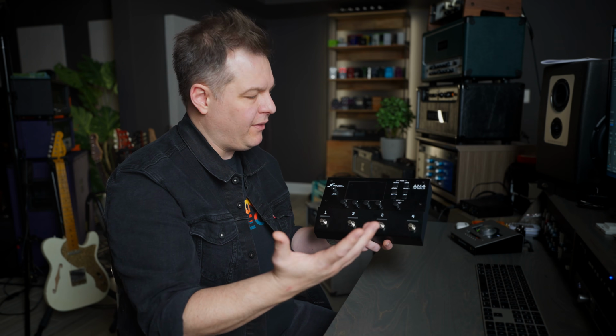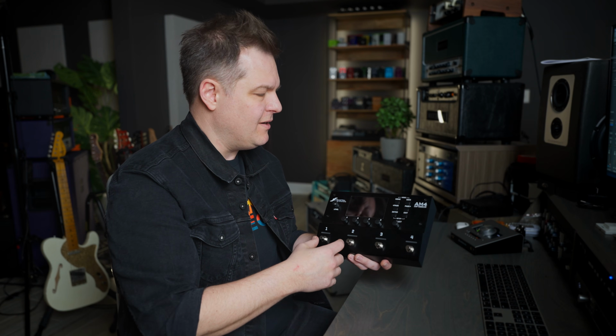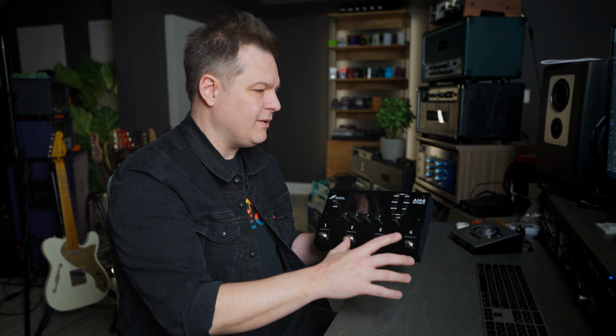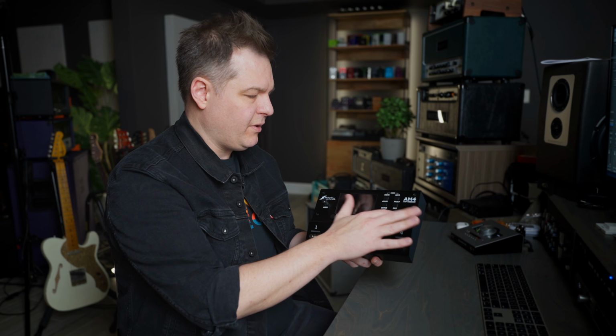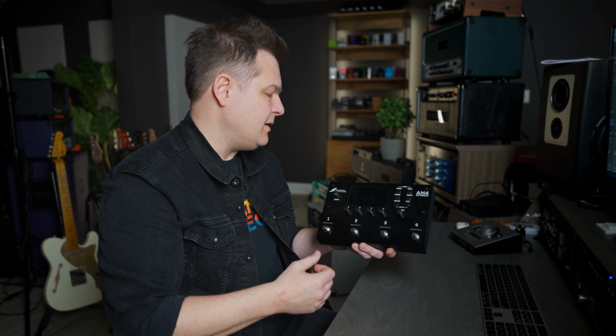Now, I do realize that if you want that, you should buy an FM3 because that's really what it's for. It's a deeper unit that has a lot more power under the hood, as far as what you can do with the buttons. Whether or not it's more powerful from a DSP perspective, I really don't know.